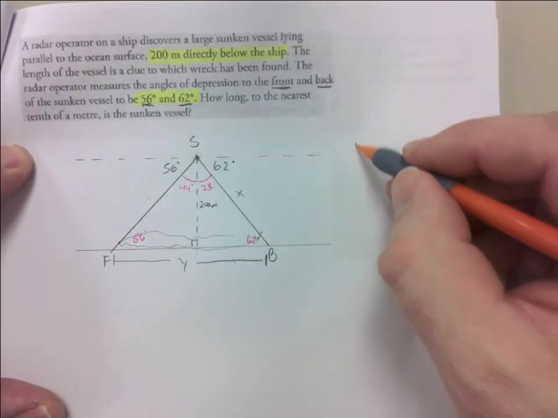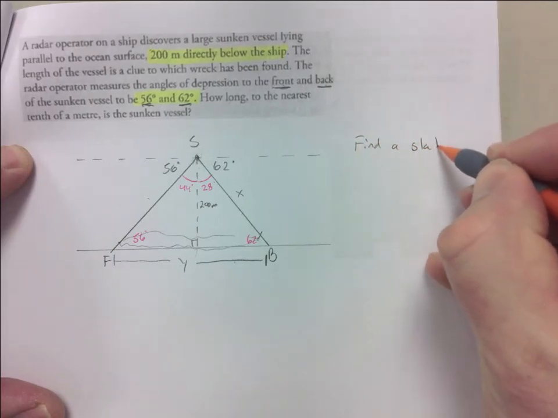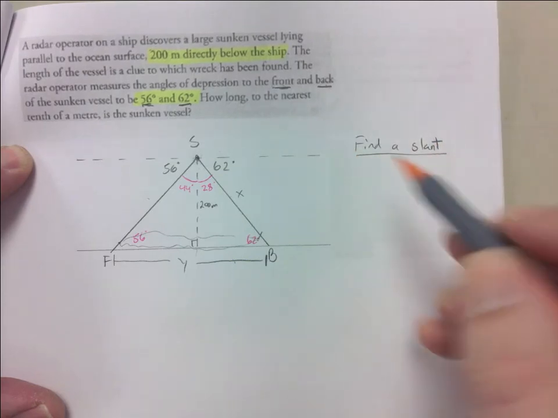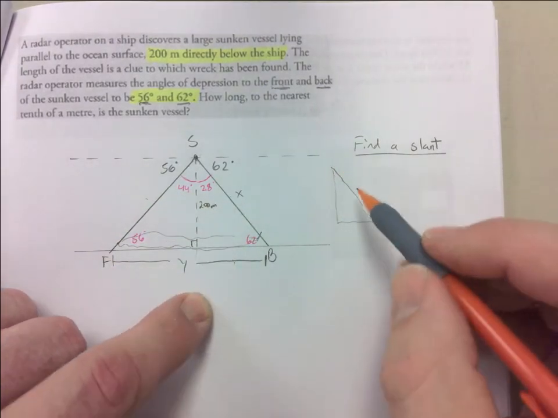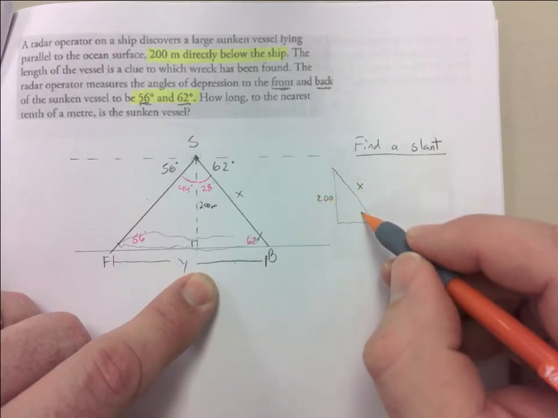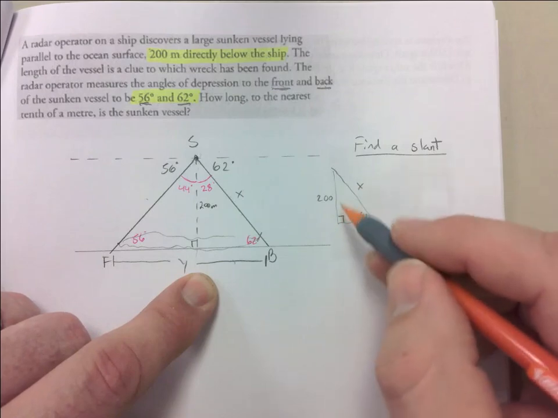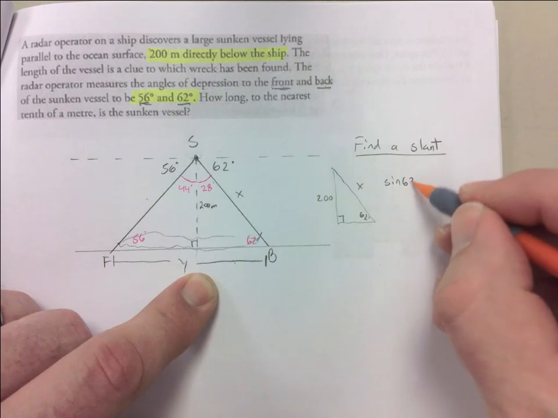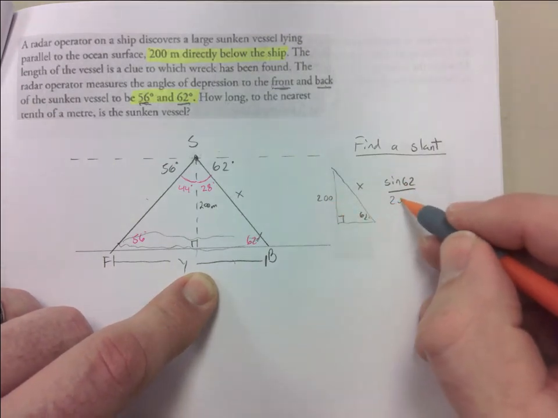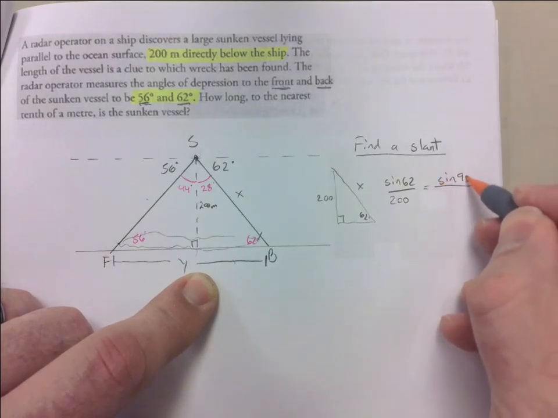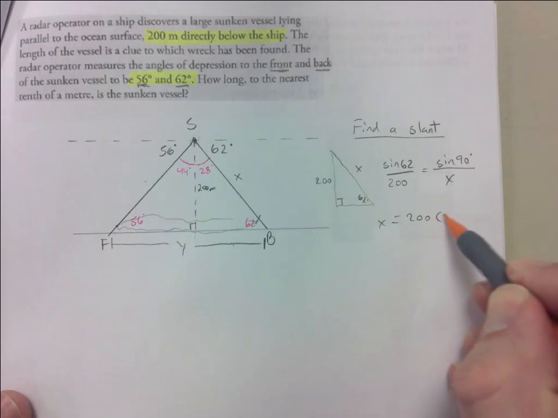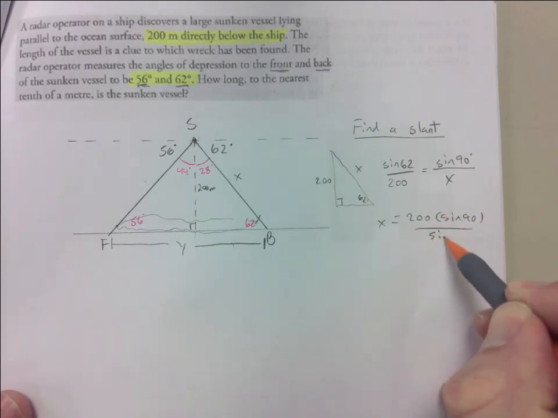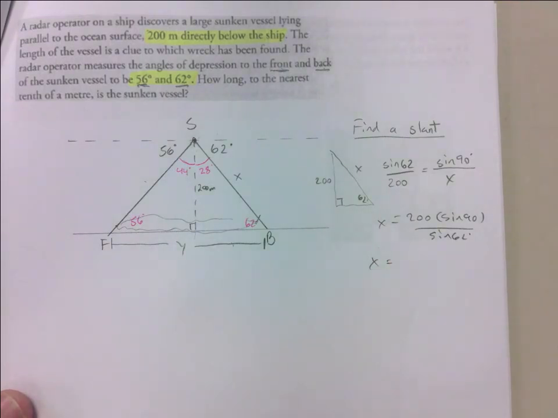So find a slant. That's my approach. I'm going to use this one here. Really quickly, write this out. This is x, this is 200, this is 62, and this is 90. So I'm going to go sine of 62 over 200 is equal to sine of 90 over x. So x is equal to 200 times sine of 90 divided by sine of 62. And if you did it a different way, just hang in there.